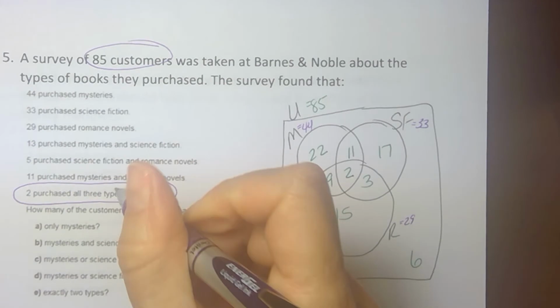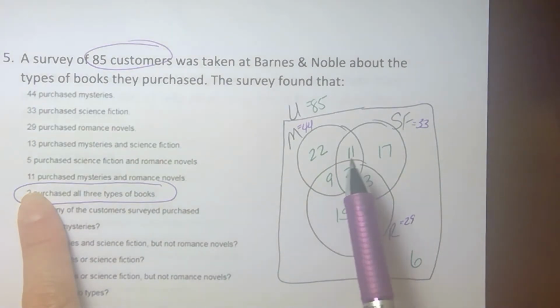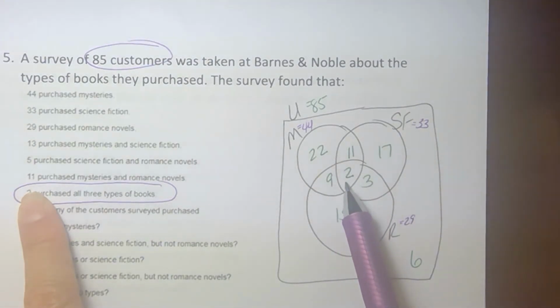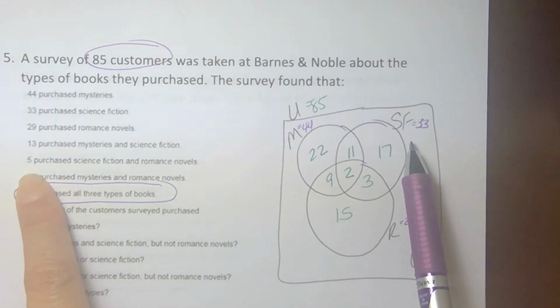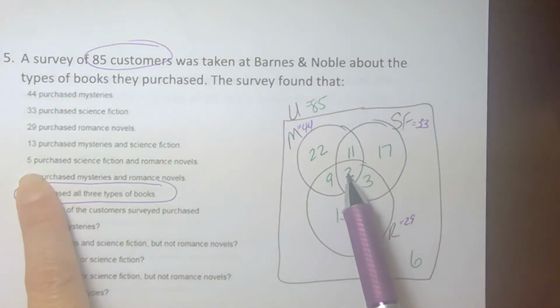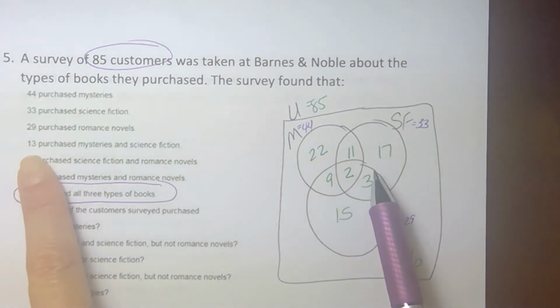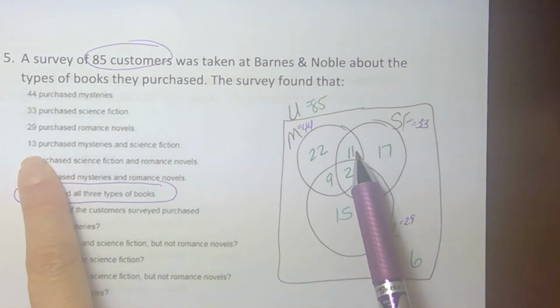So we want to start with 2 people purchased all 3 types. 11 total purchased mysteries and romance, so those 2 regions need to add to 11. There's already 2 here, that leaves 9 for there, so I'm subtracting. A total of 5 purchased science fiction and romance, so I already had my 2. 5 minus 2 leaves me with 3. Total of 13, so 13 minus 2 leaves me with 11.